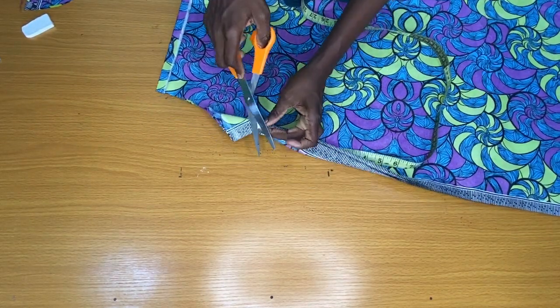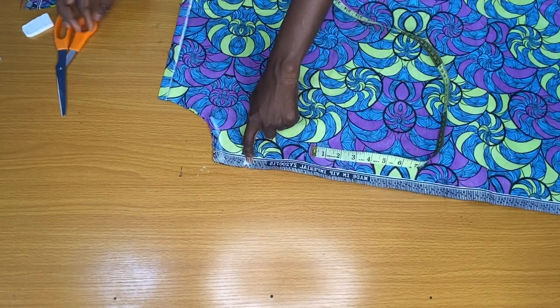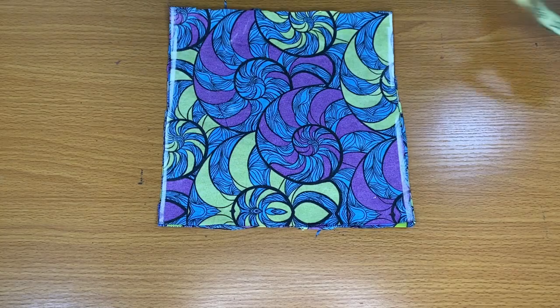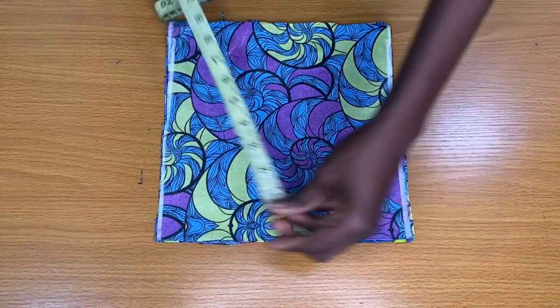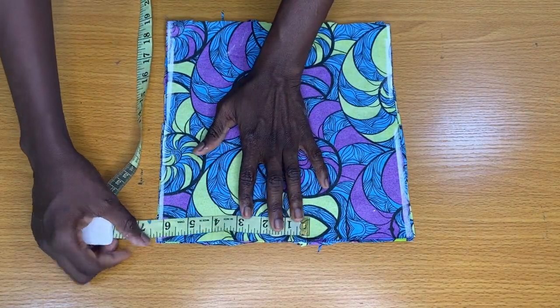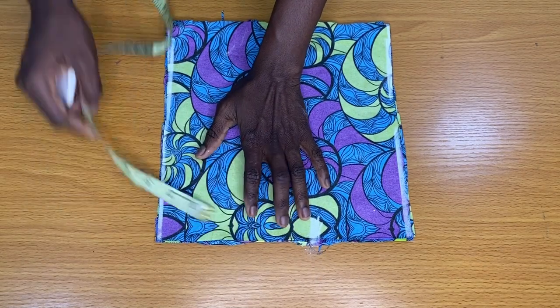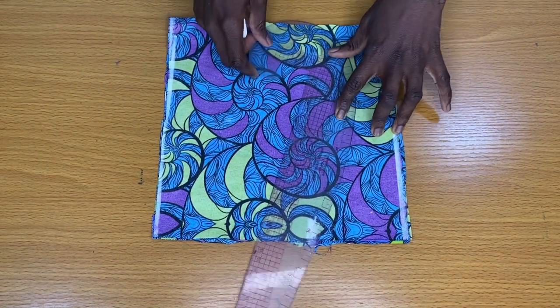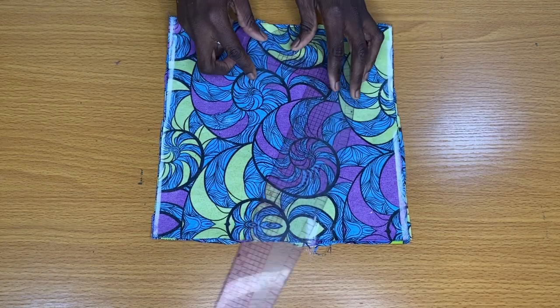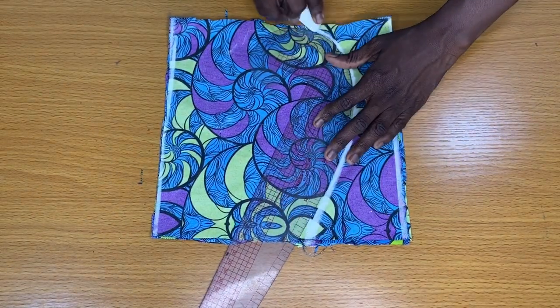So each pocket will be starting from this point I notched. The dimension of the pocket is 10 inches by 10 inches. Now to shape the pocket, I placed my tape on the top of the pocket to mark 6 inches. The next step is to place the curved ruler from this point I chalked to make a curve getting to the bottom of the pocket as shown.